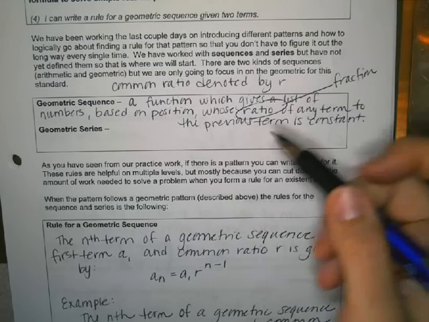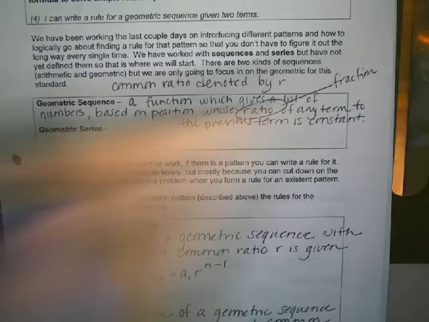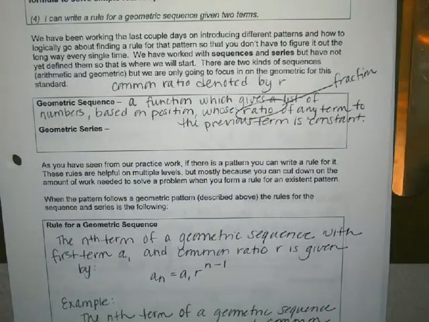One thing I did add in here is that the common ratio is usually written as an R. So in these problems, R doesn't mean radius of a circle because we're not really working with shapes. R would mean the ratio.